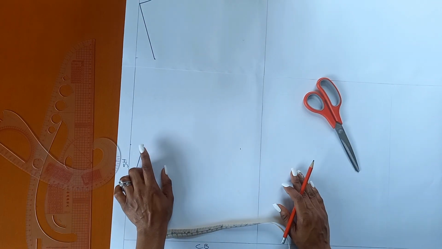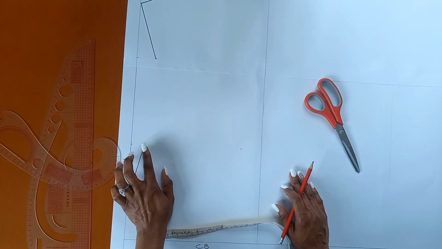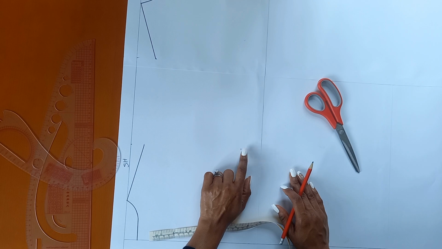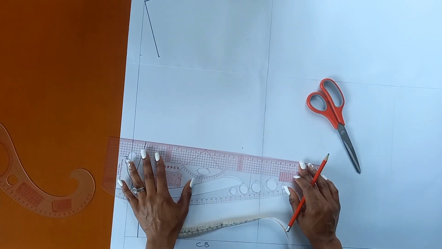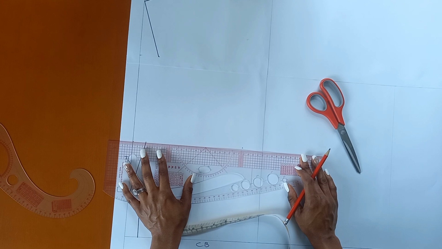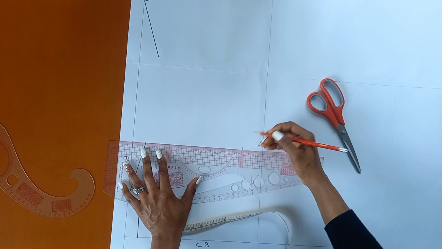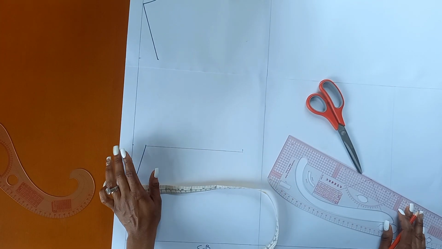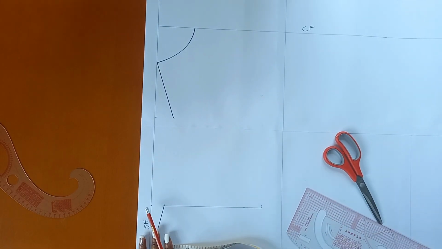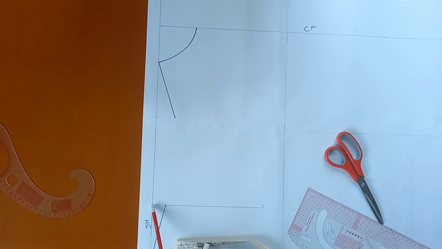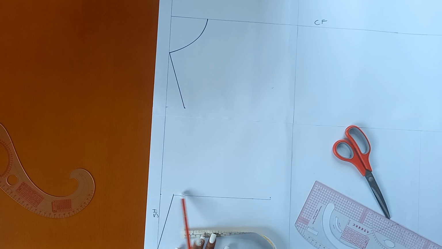So now I'm going to draw a line to connect from this shoulder slope to this armhole, this length of my armhole here. So that's my armhole length for the back. Now to get my armhole for the front, I'm simply going to measure what I have, starting from this place all the way to the length of my armhole for the back.